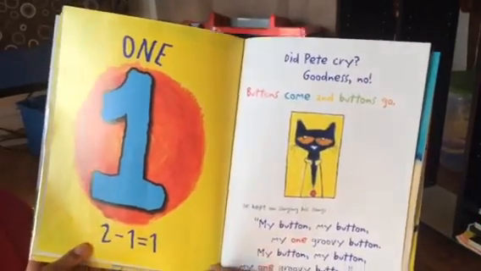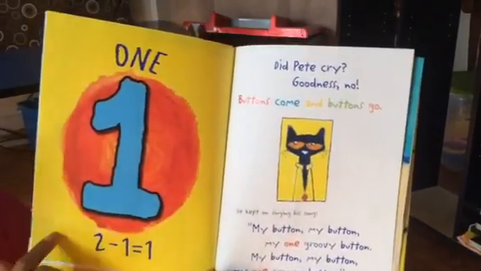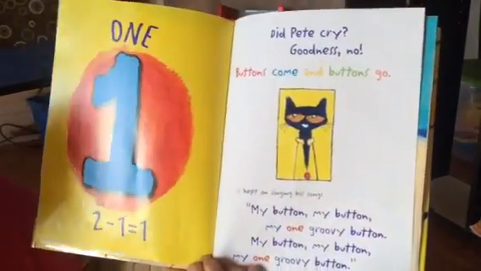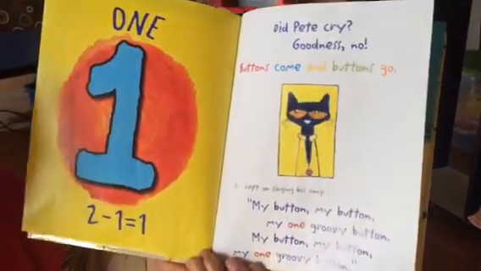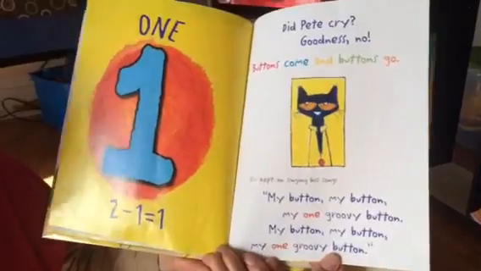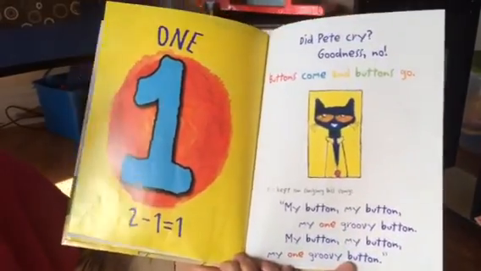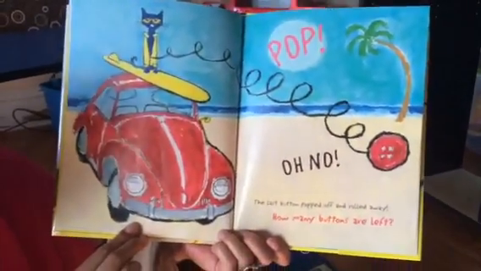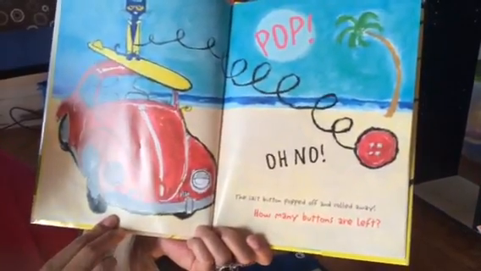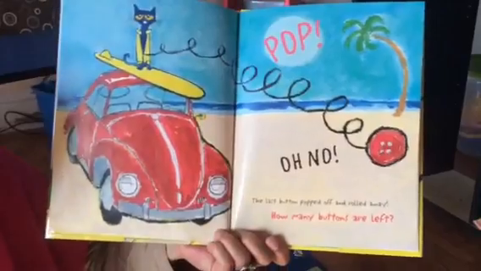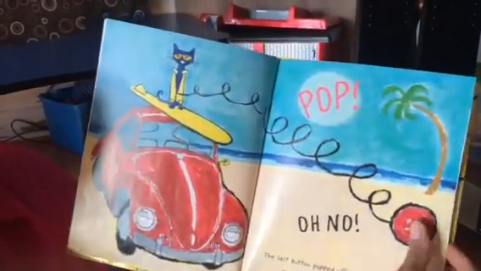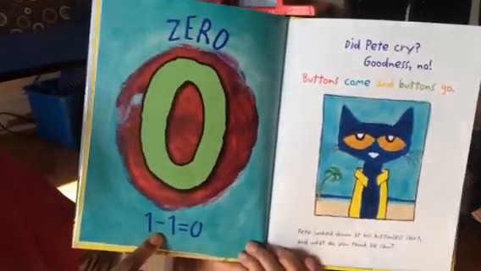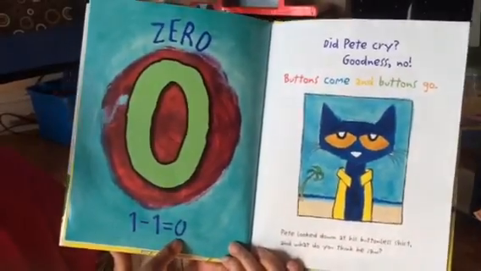Did Pete cry? Goodness no. Buttons come and buttons go. He kept on singing his song, y'all. My 1 groovy button. Pop! Oh no! The last button popped off and rolled away. How many buttons are left? 0. 1 minus 1 equals 0.